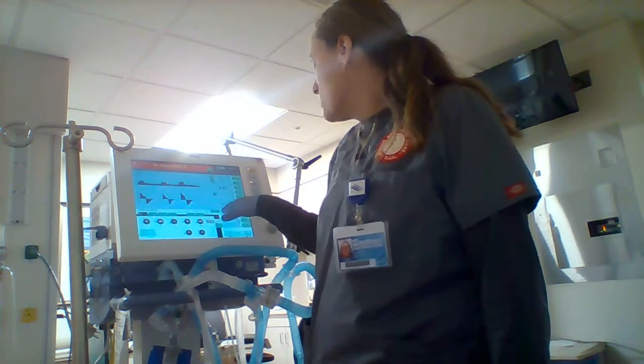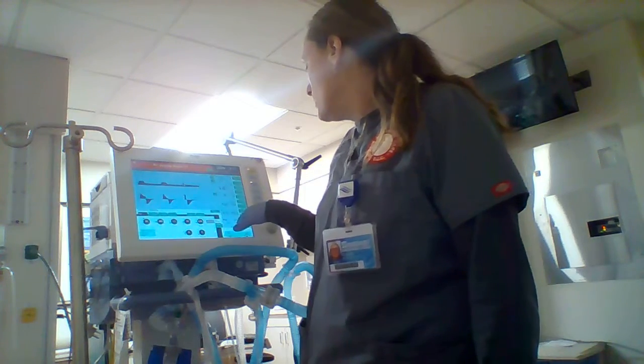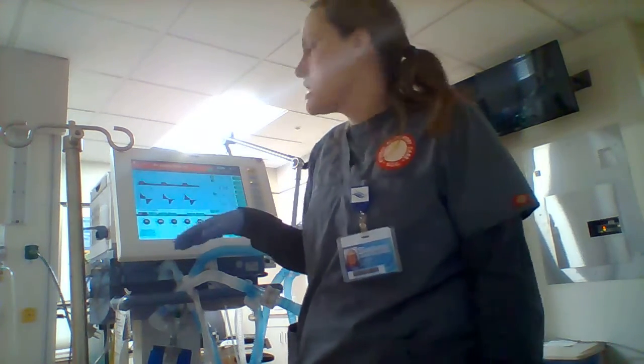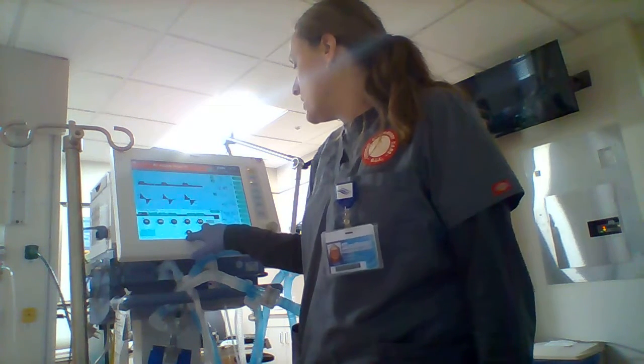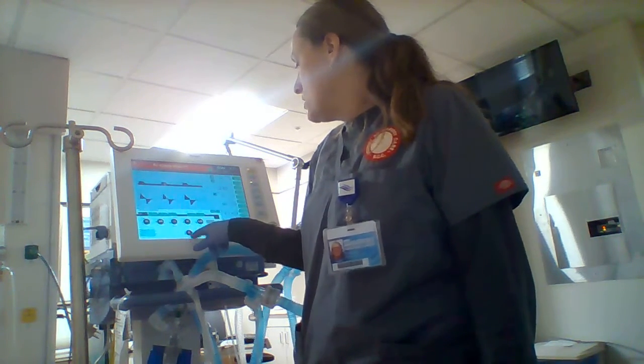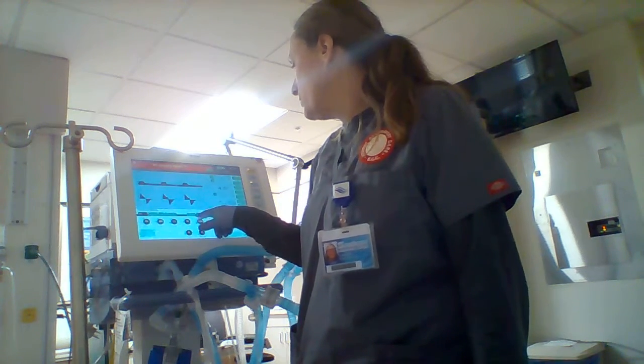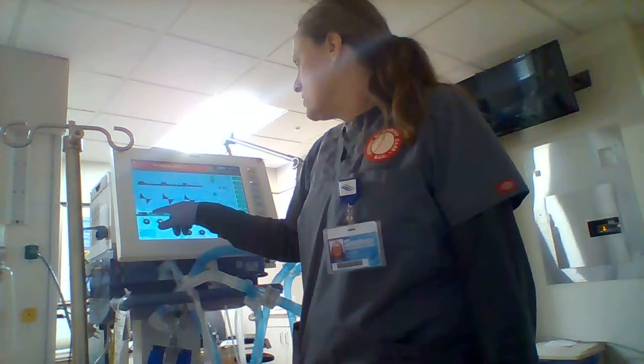I can look at my tidal volume, my resistance, my compliance. I don't have a CO2 sensor on here. It wouldn't help me. Pressure support is 5 because this does have some spontaneous in it. PEEP is 8. Fantastic.